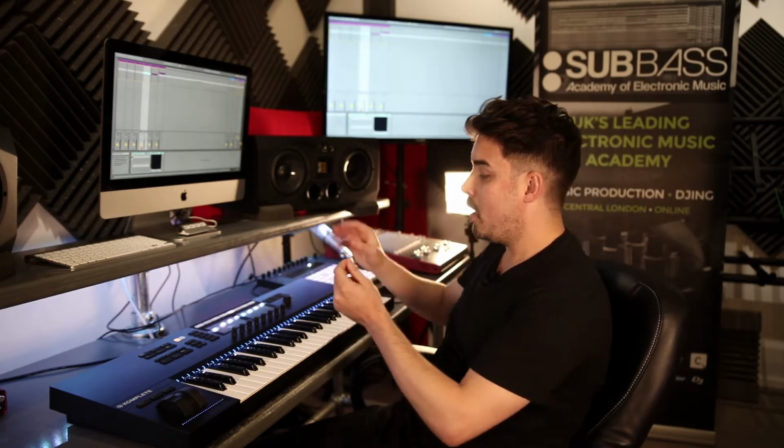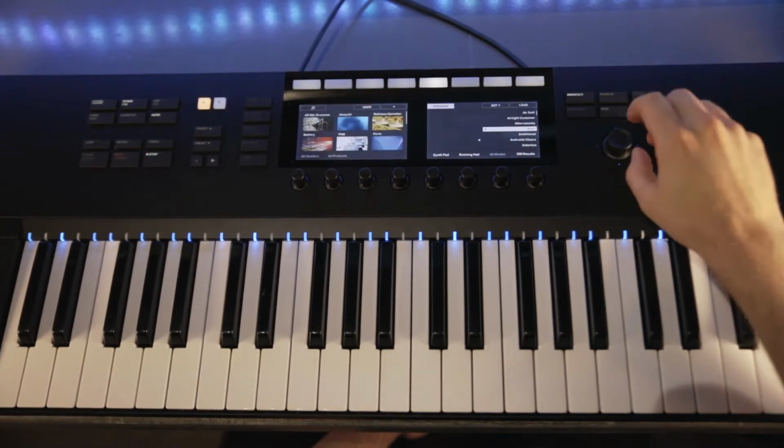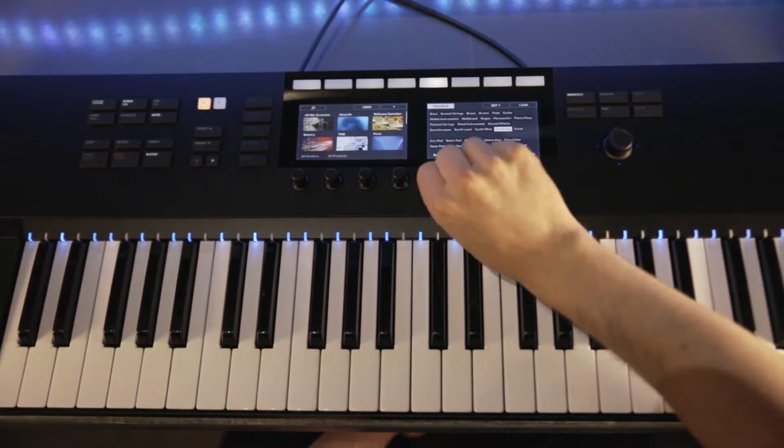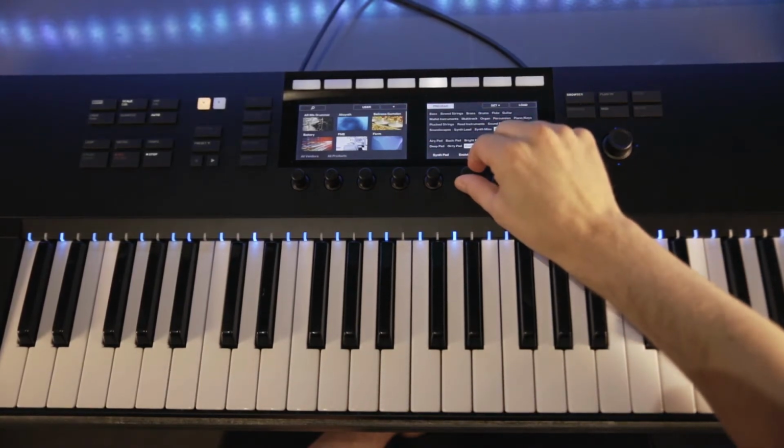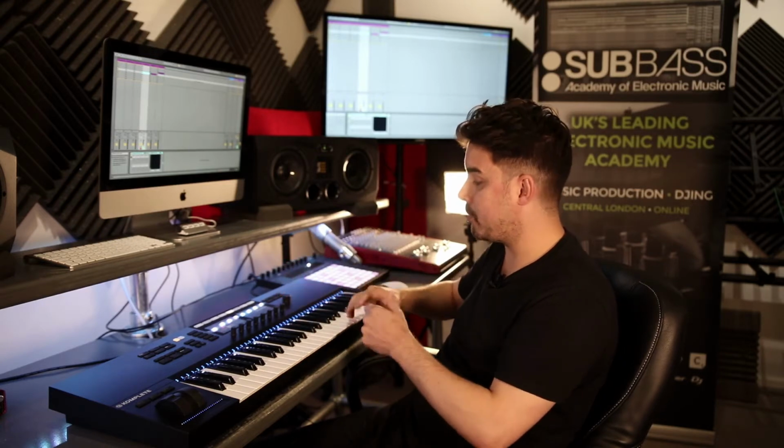So I'm going to select a new track by using the 4D encoder. I'm going to go to my browser and let's try a pad. And from there, let's choose a pad type. So maybe something quite nice and evolving. And we can use the preset browser to hear the presets prior to loading them. So that's quite nice. It's quite nice and ambient. So before I even load that, I'm going to set it as a favorite. So anytime I want to bring that into another track, it's going to be there.